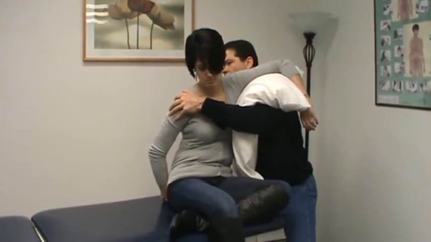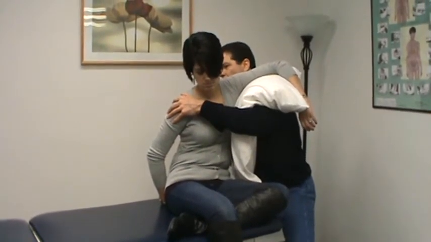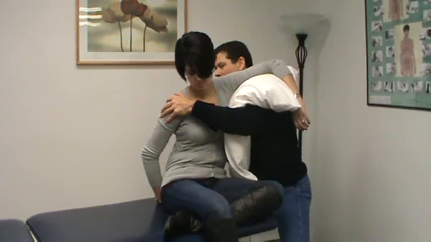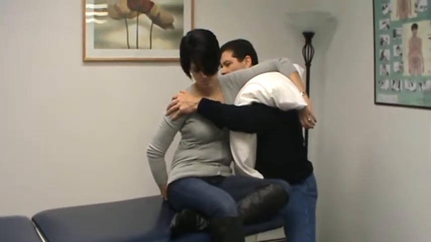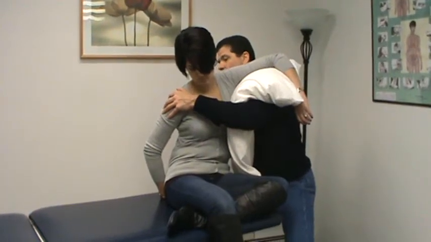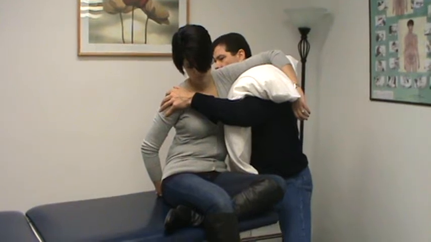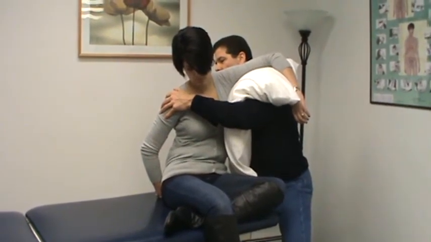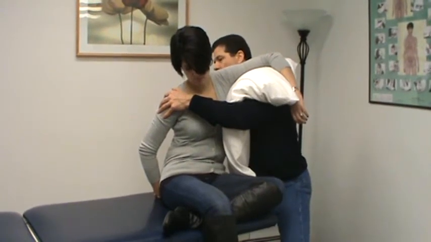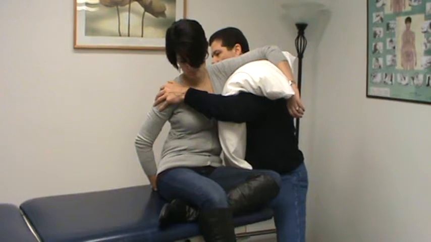So for the elevated ribs on the left side here, I'm elevating the ribs further and I'm rotating away from the tender point side and side bending away. So it's left side posterior elevated ribs. I'm elevating Annie's left shoulder so that I can side bend her body more to the right, so that's right side bending away from the tender point side, and I'm rotating away from the tender point side.